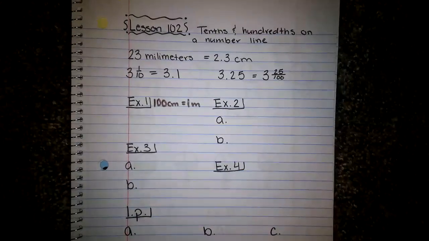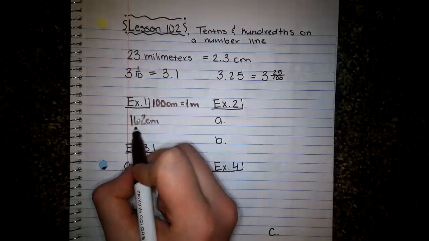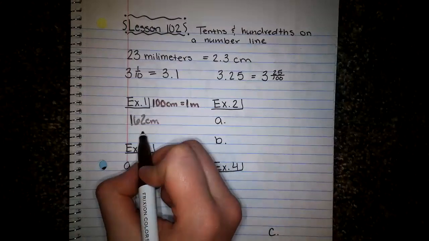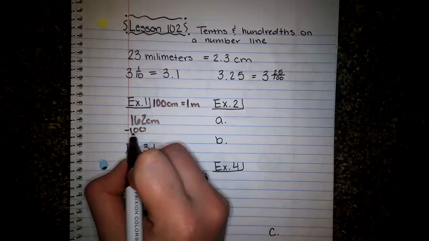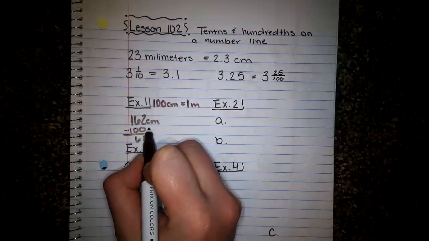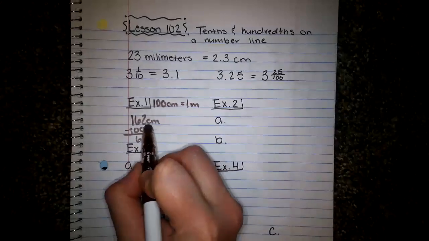So Santiago's height is 162 centimeters tall. So that's 1 meter, because if we have 162 centimeters, we already know that 100 of them is going to be 1 meter. So if we take 100 away, we're left with 62 centimeters.